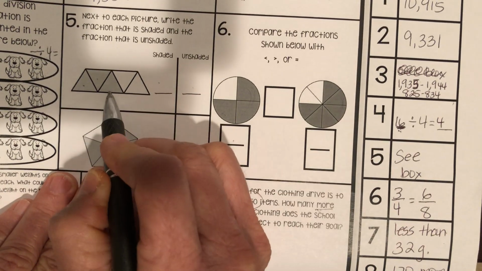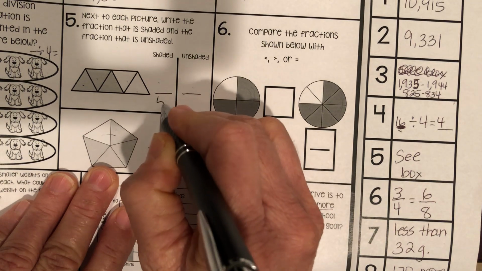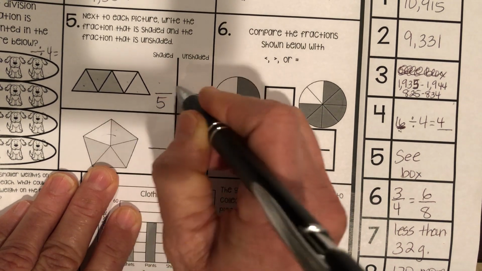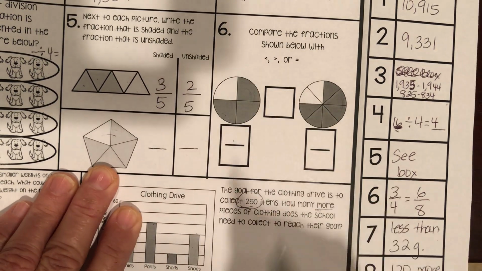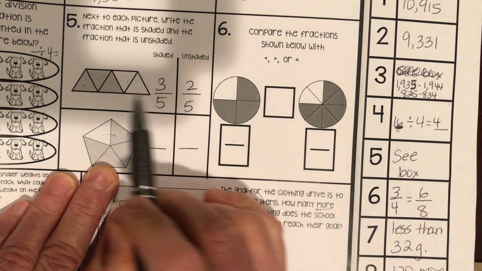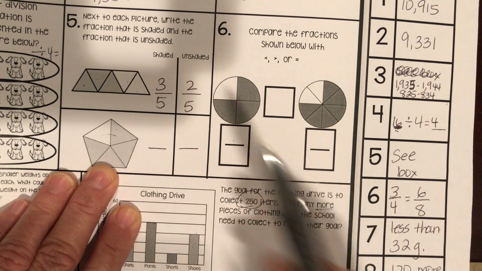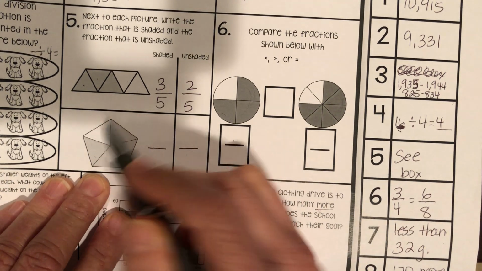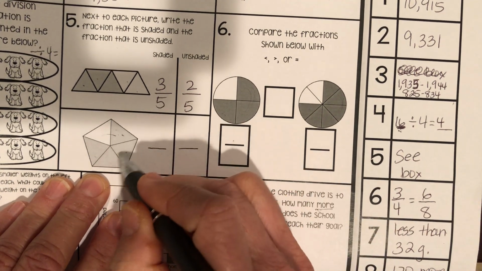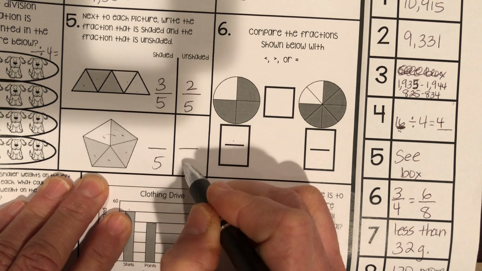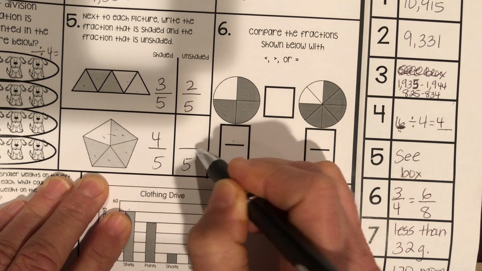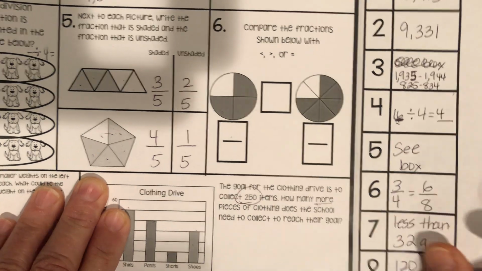Okay, we have 1, 2, 3, 4, 5. So our denominator is 5 in both of these. We have 3 shaded and 2 not shaded. And 3 plus 2 is 5. And our shaded plus our non-shaded should equal our total number that we have down here. 1, 2, 3, 4, 5. So they're both 5. This is 4/5 and unshaded is 1/5.